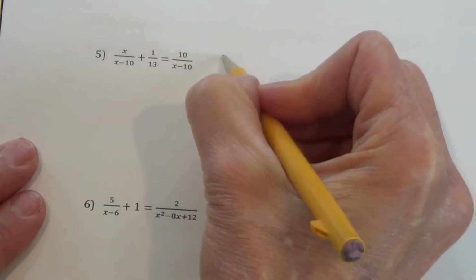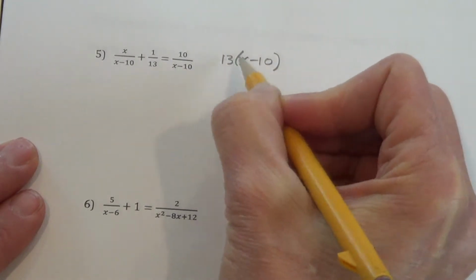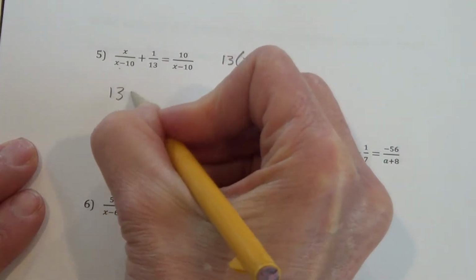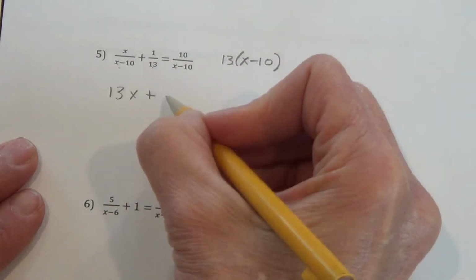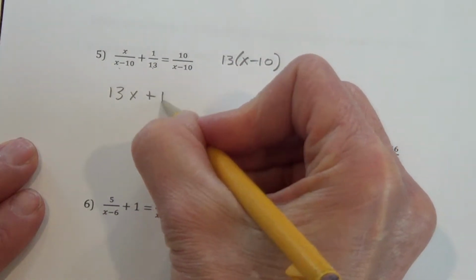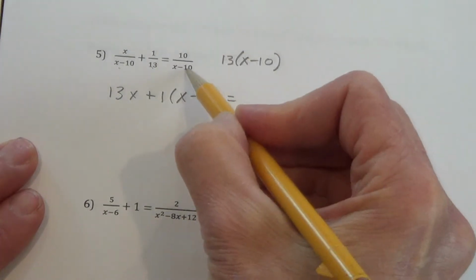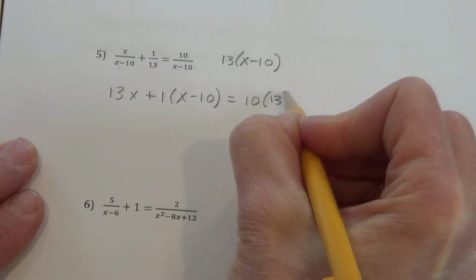Our lowest common denominator would be 13 times x minus 10. Multiply each term by that. The x minus 10s will cancel on the first one. We'll have 13 times x, then plus, the 13s will reduce, so we'll have 1 times x minus 10. The x minus 10s will reduce, and we have 10 times 13.